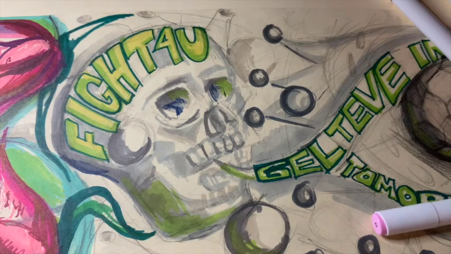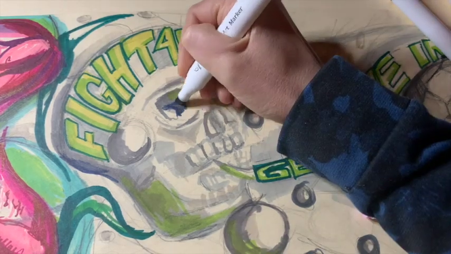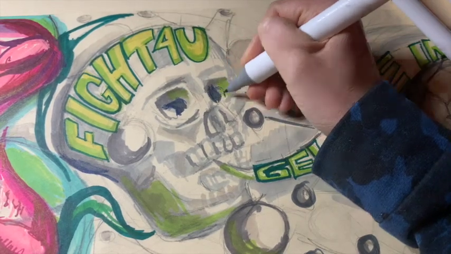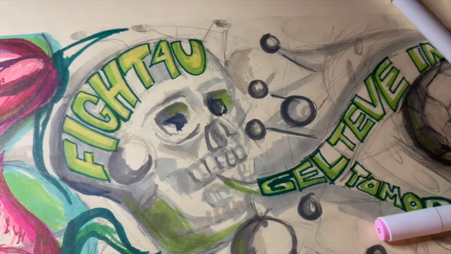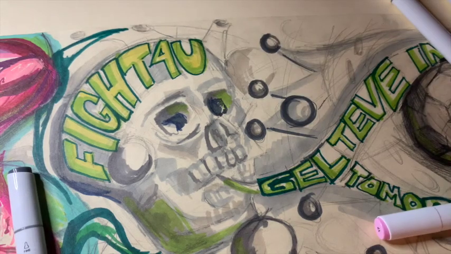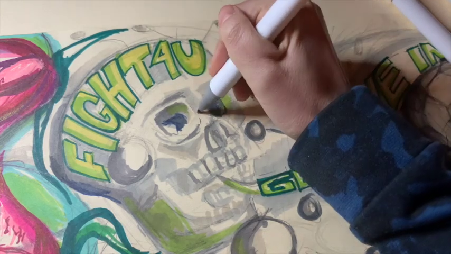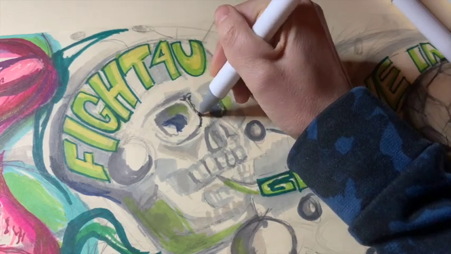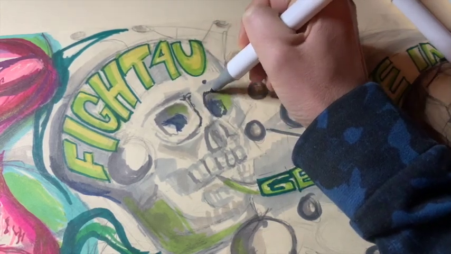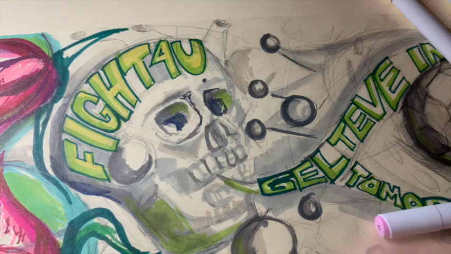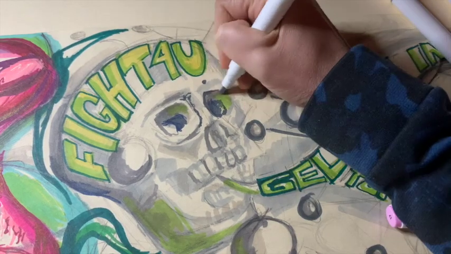So guys, what I'm doing now is I'm starting to work in those middle values. I'm finding blues, darker grays, and I'm starting to create shadows. The beauty with starting with lighter values is then you can slowly work in the details. So really make sure you go light to dark.